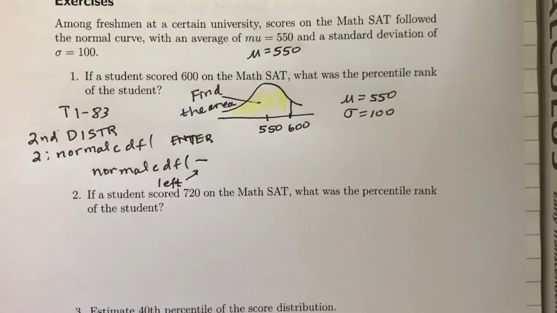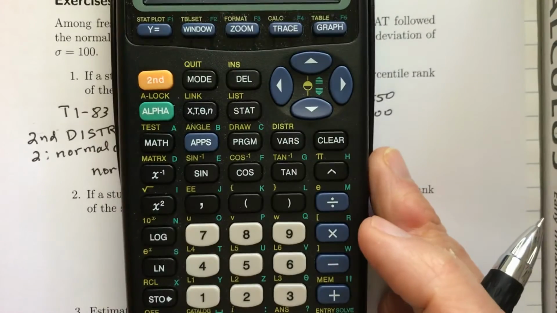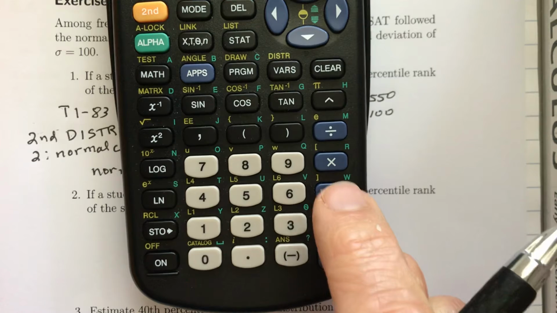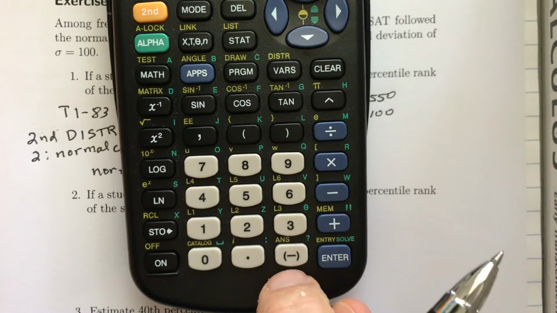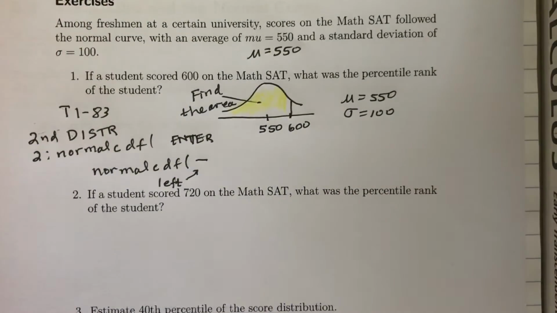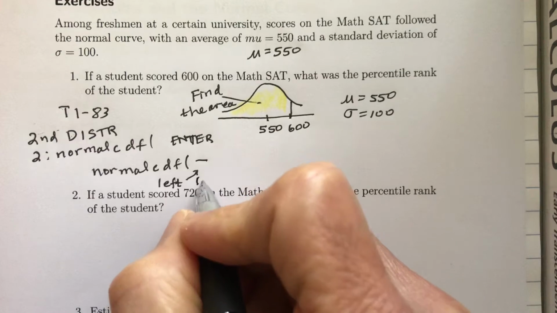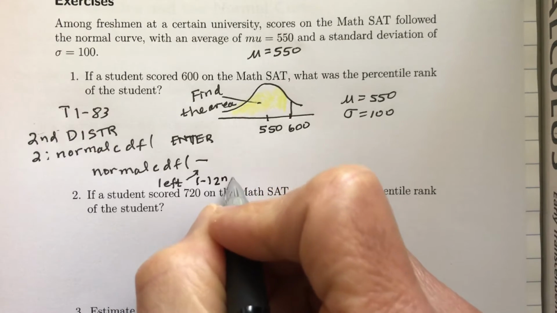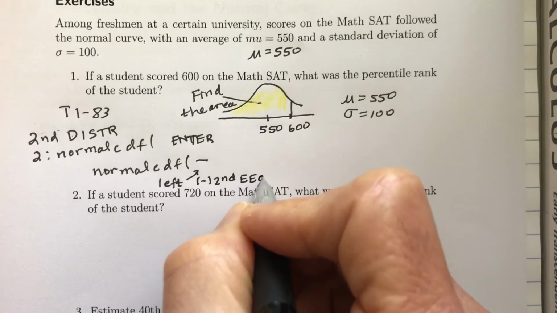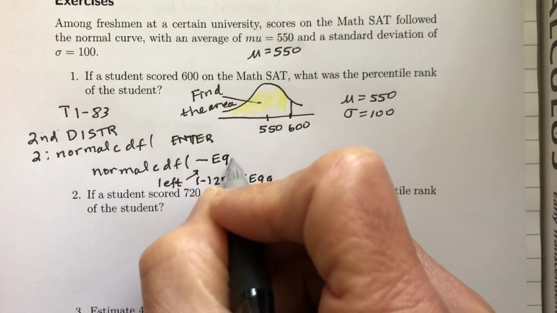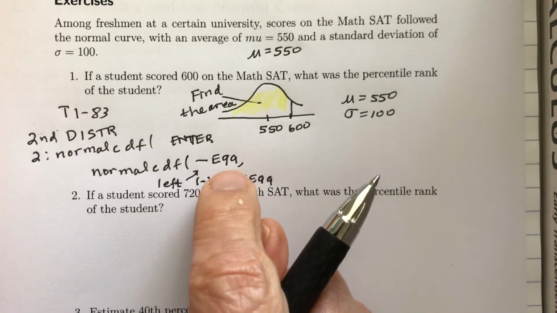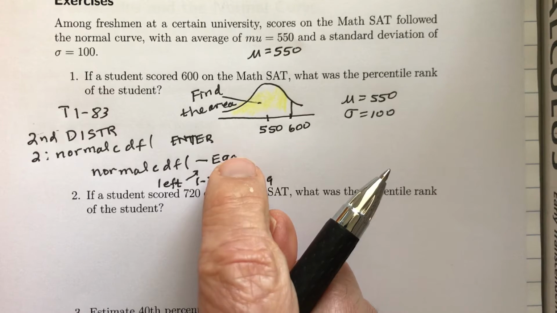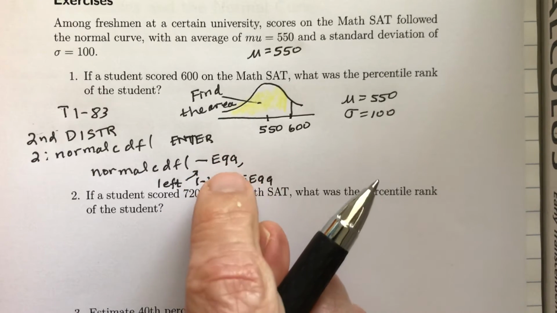So I put minus. Now, one of the big things that people do wrong here, not everybody, but every once in a while: I said minus, but what I mean is negative. We use this negative symbol. So I'm going to put negative, and then second EE 99. What that does is give the largest negative number I can put in the calculator. That means negative 10 to the 99, so that's negative 1 with 99 zeros.